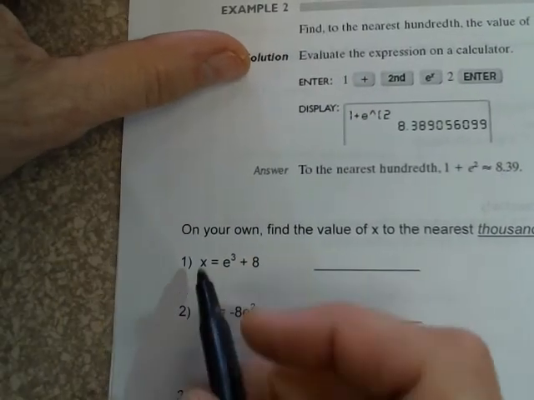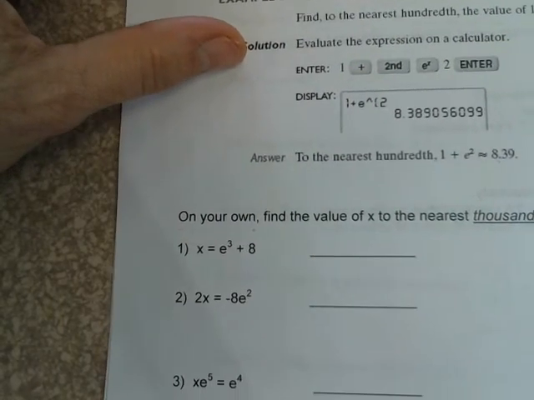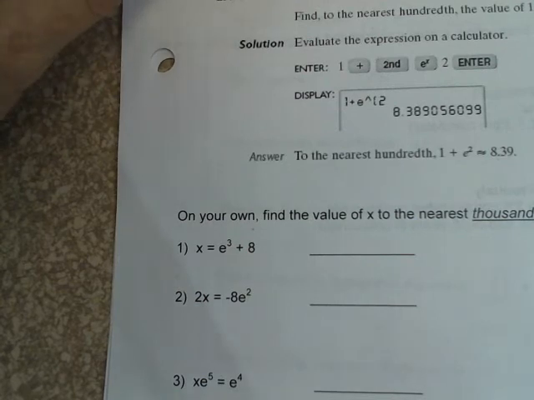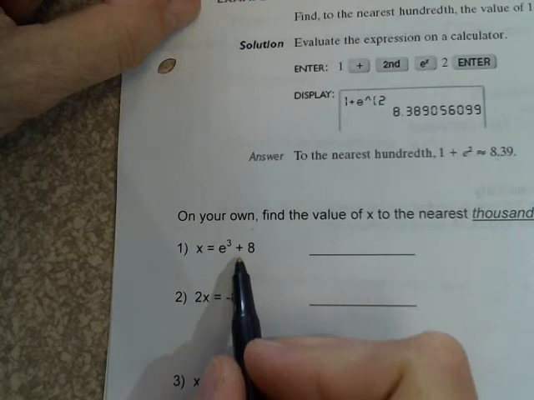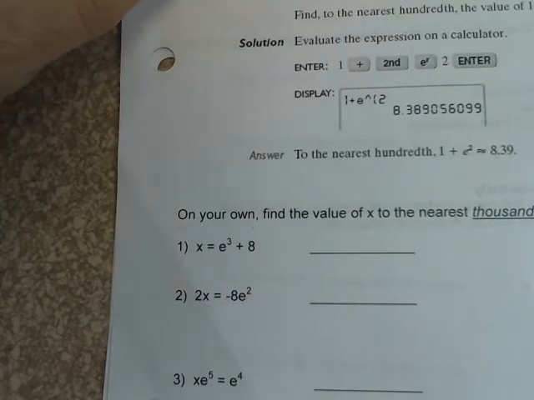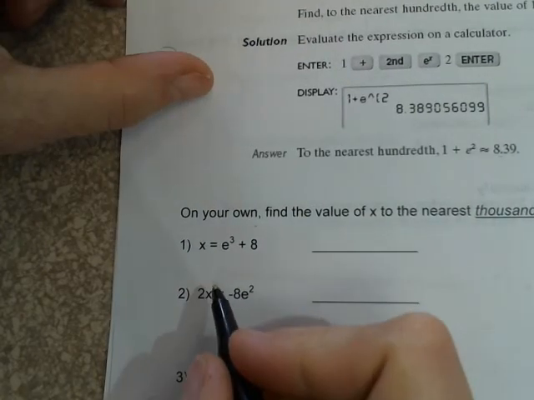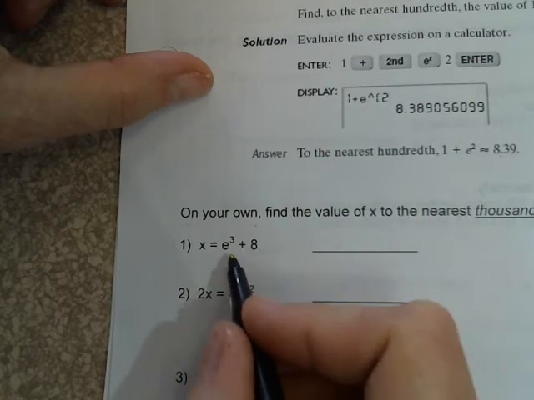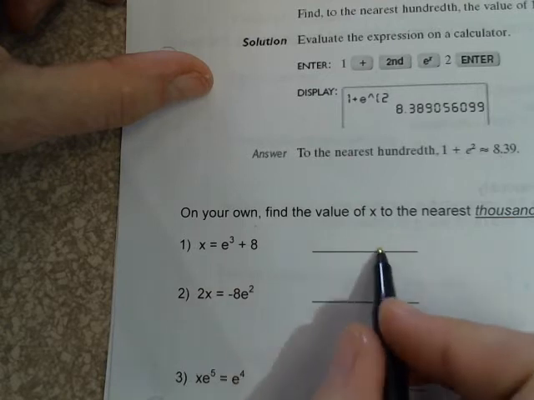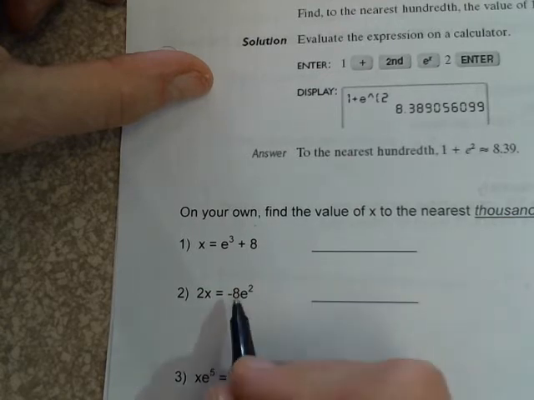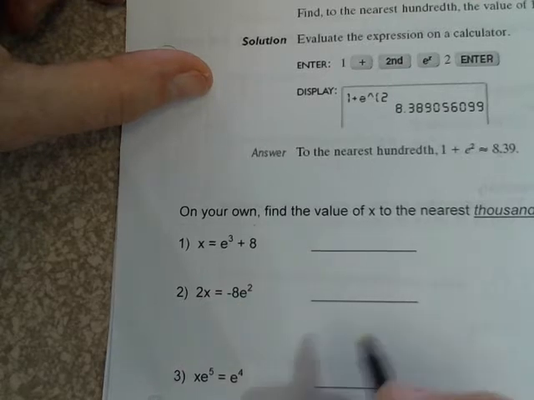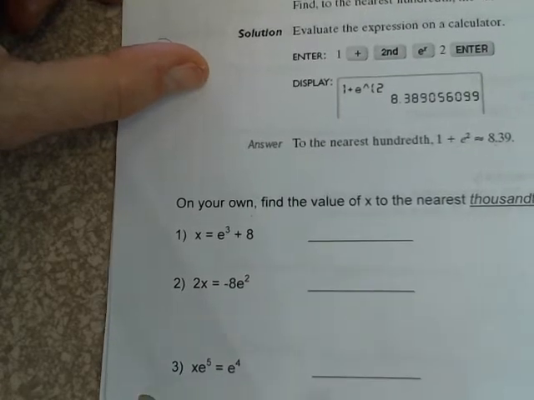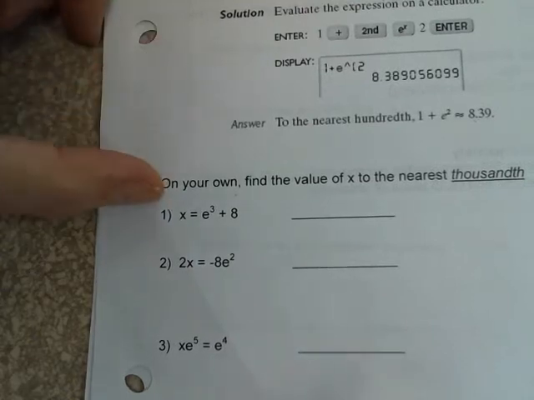Now here's some examples to do on your own. So what I'd like you to do is shut off the video right now, grab your own graphing calculator, and solve for x to the nearest thousandth, which means in example number 1, you're just going to take your calculator out and you're going to put e cubed plus 8, and that's going to give you a value. So go through examples 1, 2, and 3 solving these for x. And when you get done, you can turn the video back on and I'll explain how to find these.